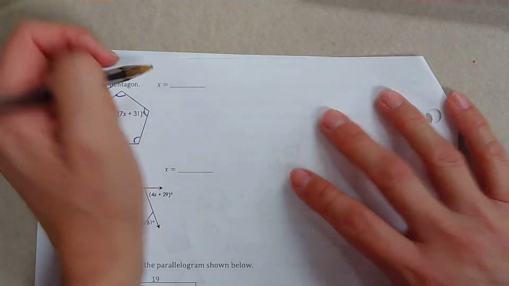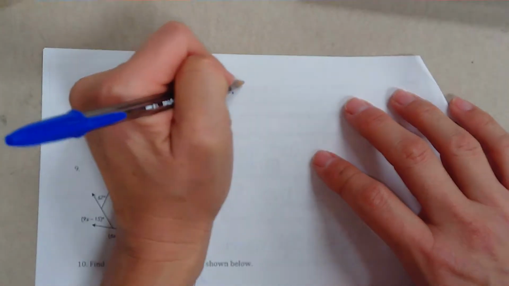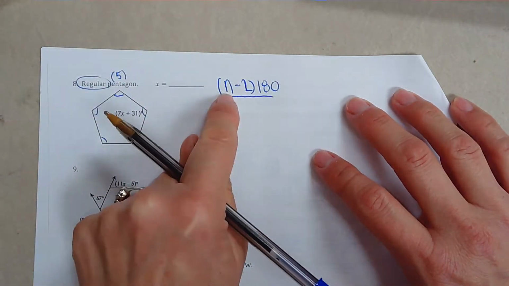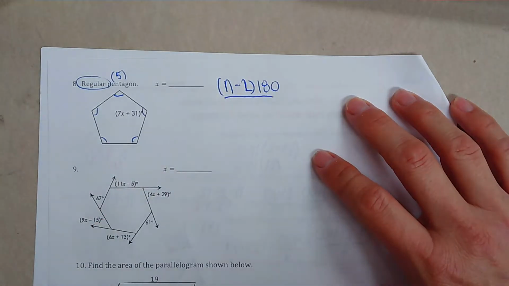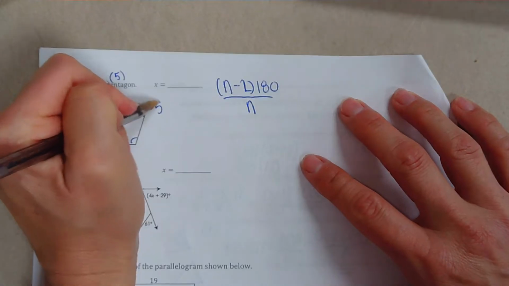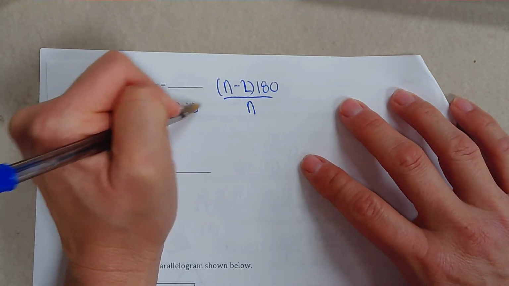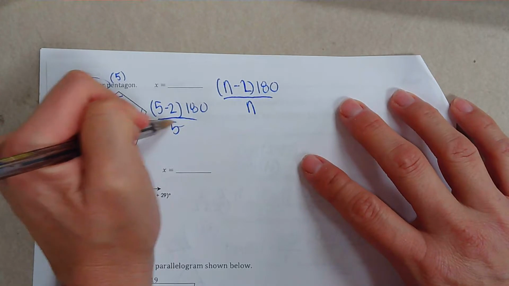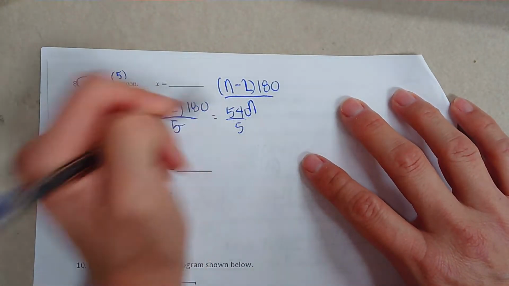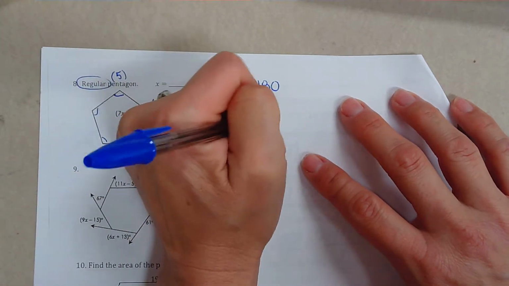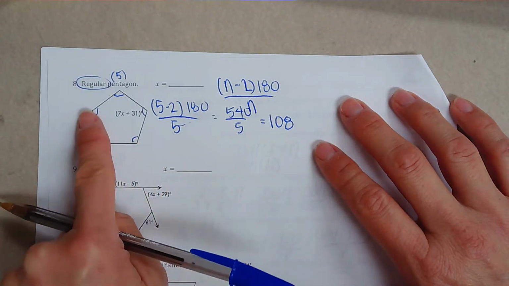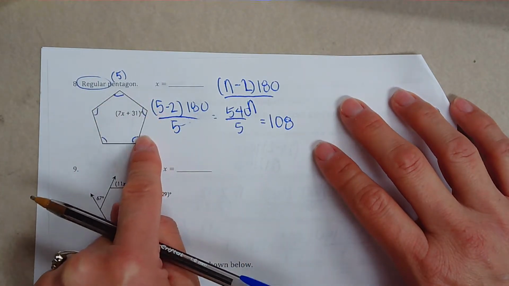So I'm going to use the formula for finding each angle of a regular polygon: the number of sides minus 2 times 180 divided by the number of sides. 5 minus 2 times 180 all over 5. Well, that's going to equal 540 divided by 5, which will give me 108. So each of these angles is 108 degrees.